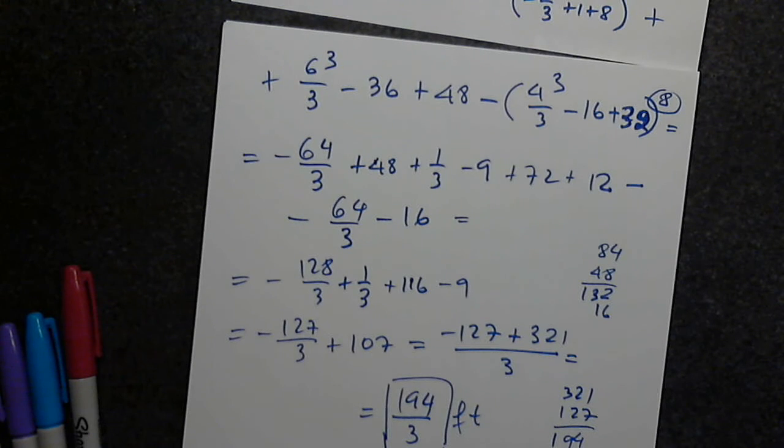Did I calculate those numbers correctly? I'm more than willing to do it again. So, negative 128, that's correct. So I have 48 and minus 9 plus 72 and plus 12 and minus 16. So I did get 107. And then times 3. And then I subtract 127. And I got 194 over 3.